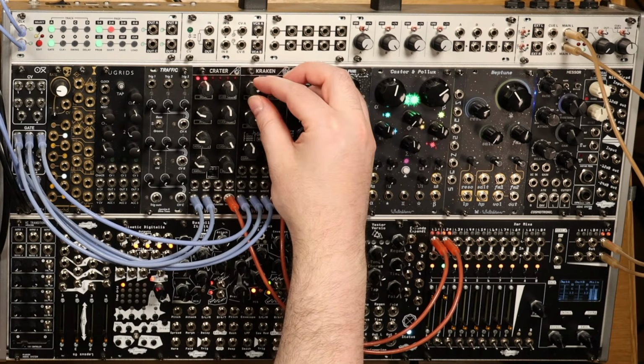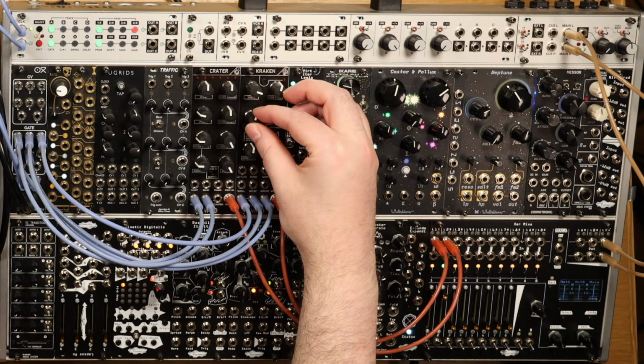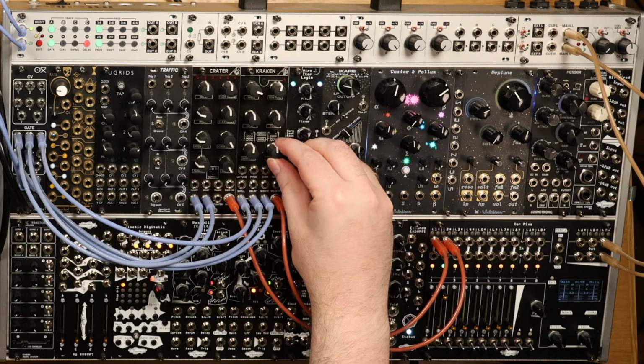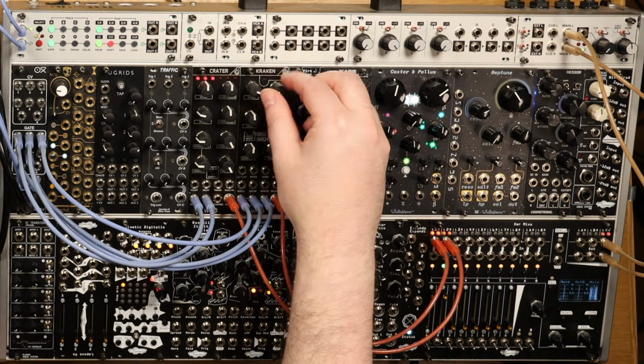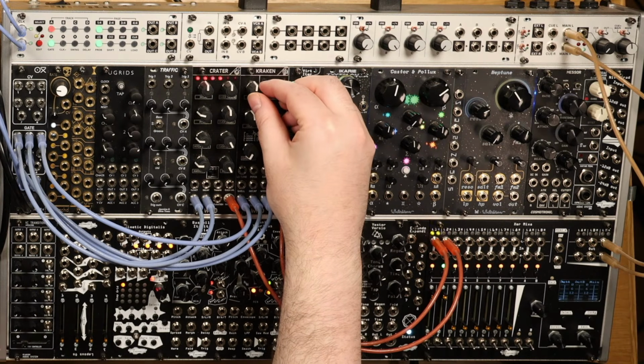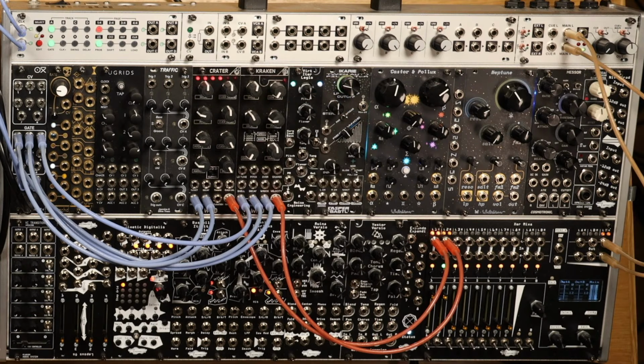Let's maybe find something kind of subtle as our baseline sound. Turn the decay down. Maybe the snare is about halfway. That's pretty good. Let's turn the kick drum back on.